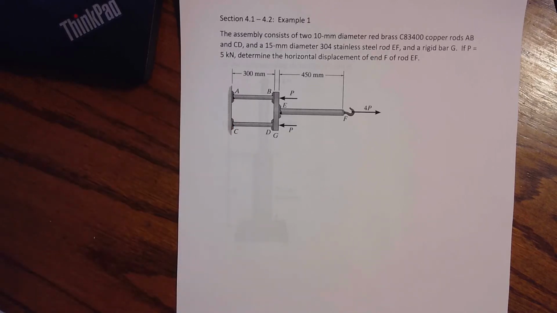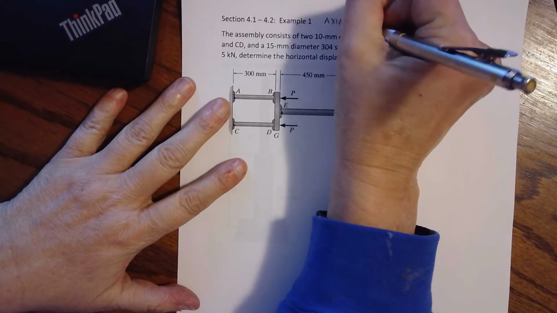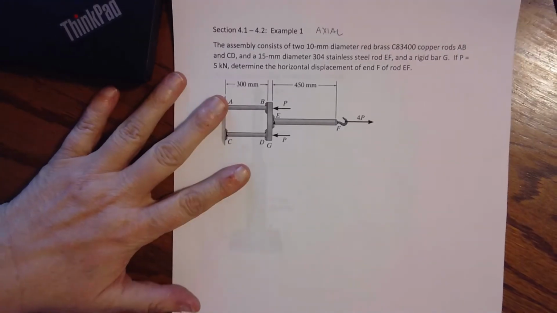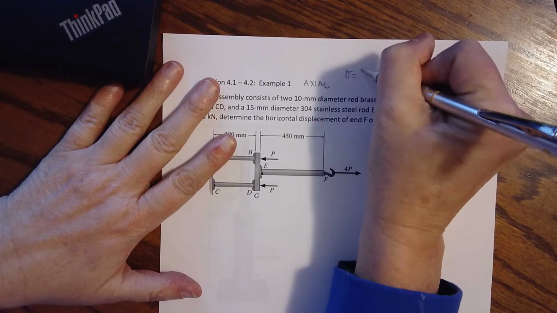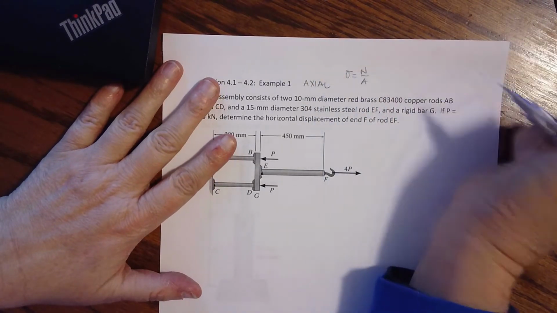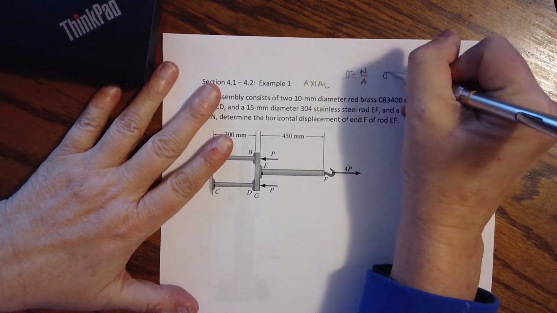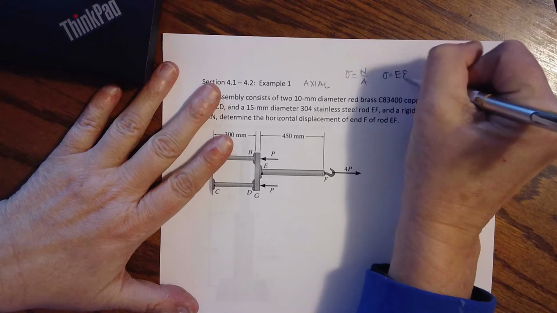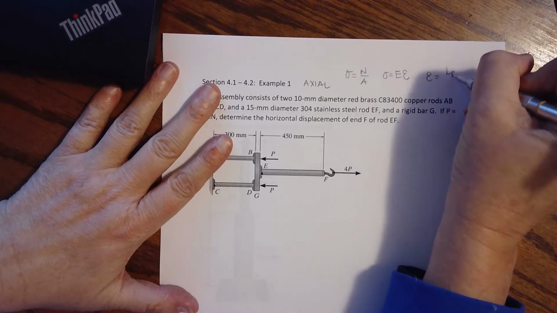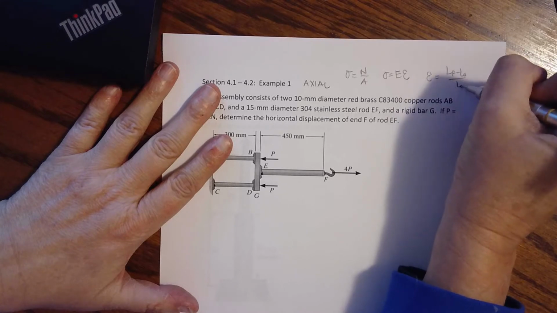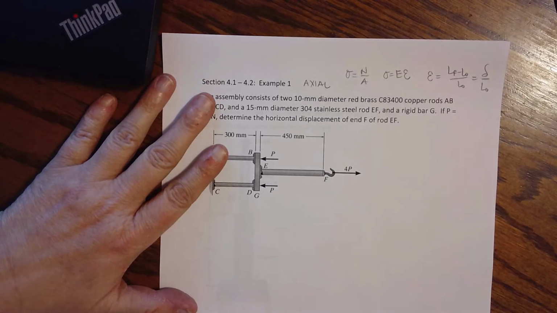Right, here we are with sections 4.1 to 4.2. We've been looking at axial loads, and we are now combining everything. So remember, with axial loads, normal stress is the internal normal force divided by cross-sectional area. In the elastic region, stress equals E times strain. Strain equals length final minus length initial over length initial, which is also delta over initial length.